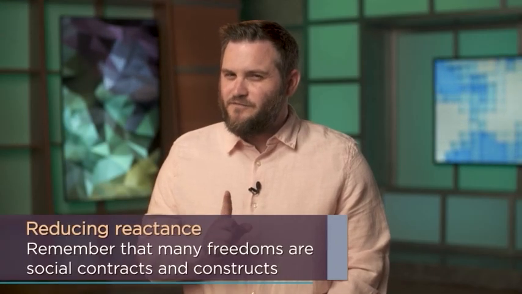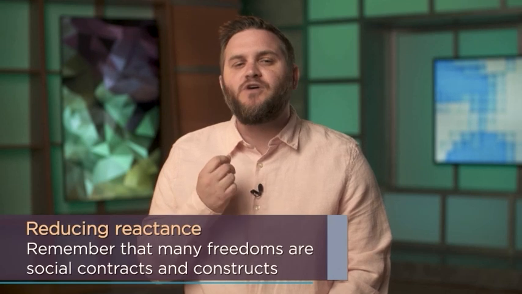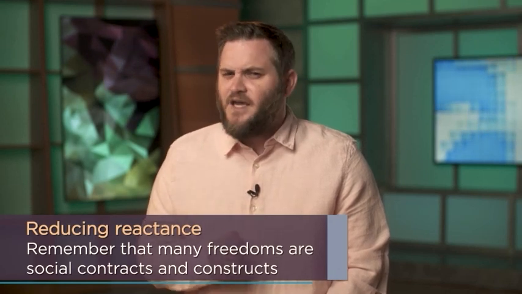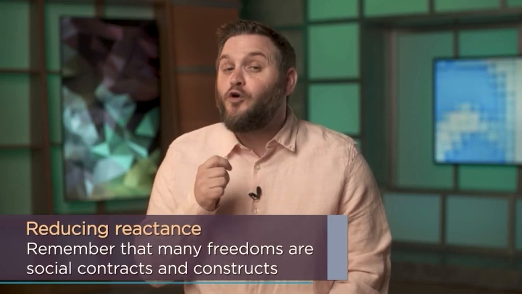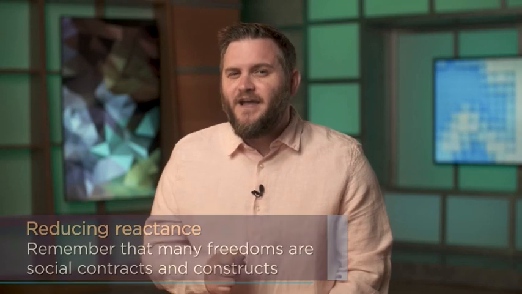So what are some strategies to mitigate reactance? First, remember that many freedoms are social contracts and constructs. That means humans created them to maintain order and harmony from a certain perspective, and as members of society, we all agree in some unstated contractual way to act within these limits. Sometimes we do things that others don't like and realize that our actions violate this contract.